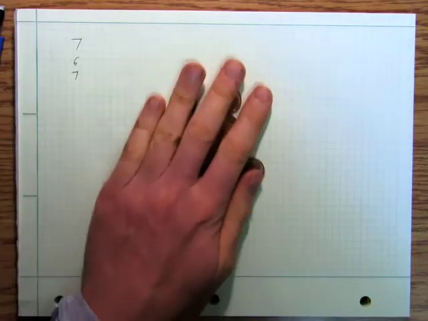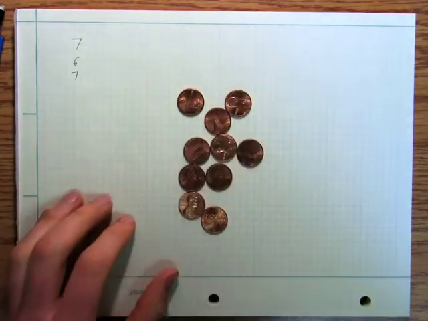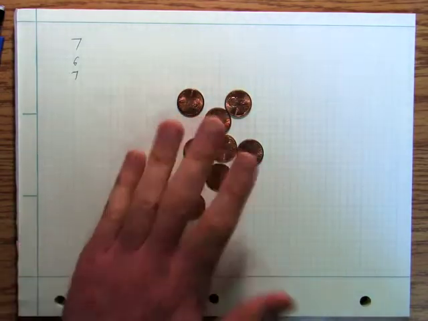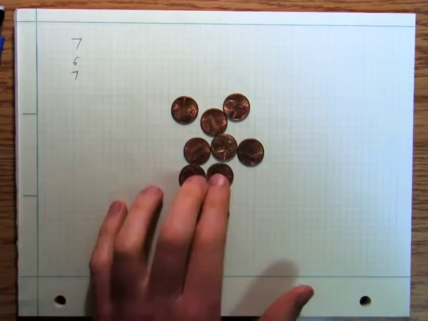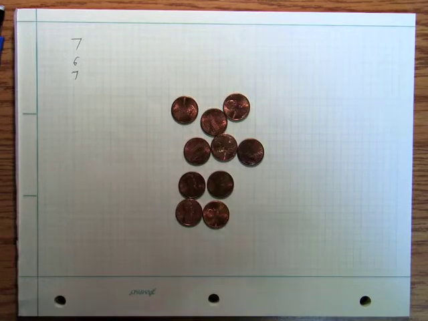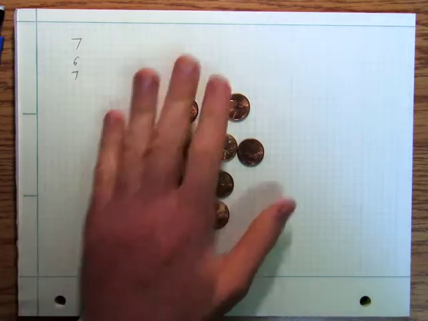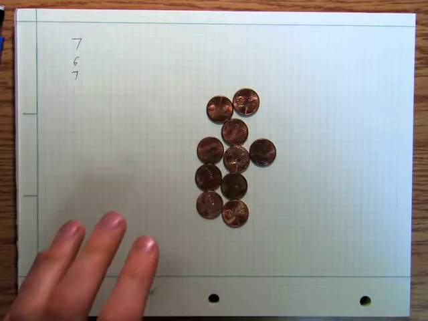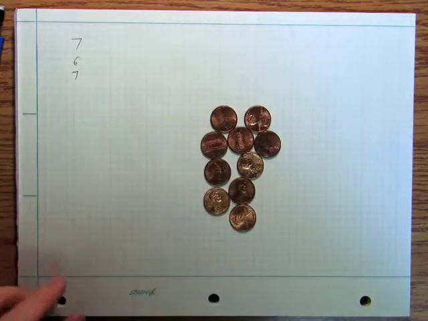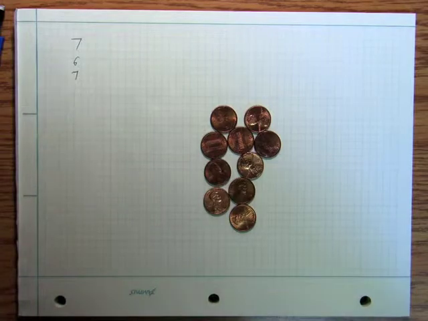How about if I did it 2,048 times? Well, I'm not actually going to flip these 100 times, or 2,048 times, but we're going to go to my spreadsheet, and the spreadsheet is going to give us a simulation that's related to that.